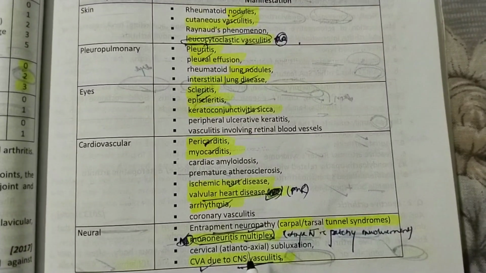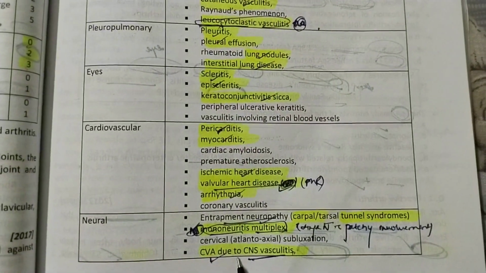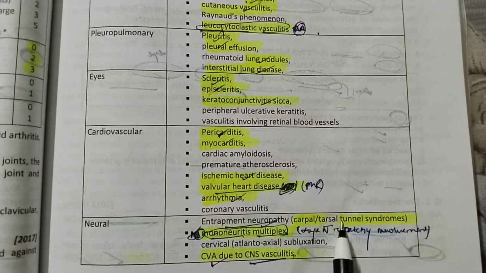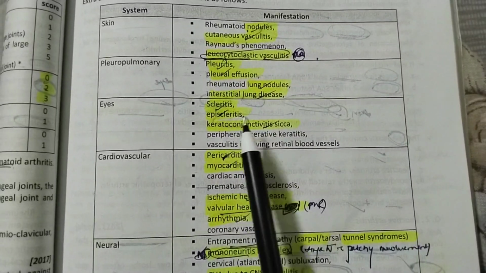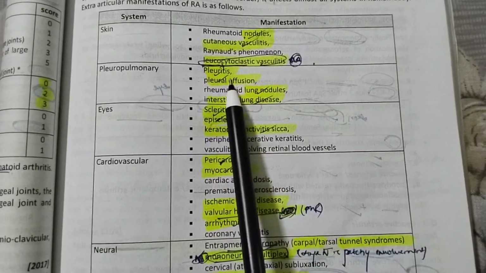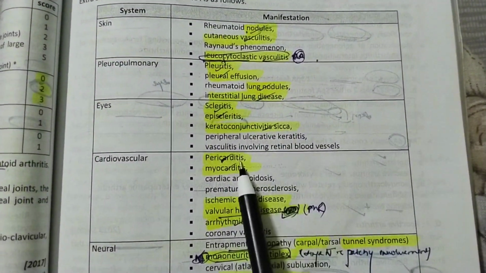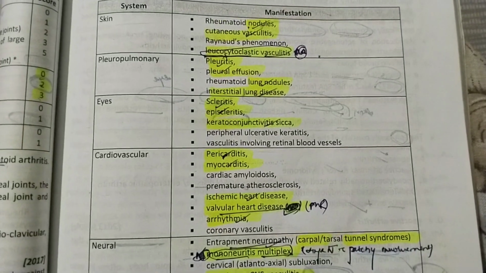So neural system में you have cardiovascular accident due to CNS vasculitis, and you have the carpal and the tarsal tunnel syndrome. उसके बाद क्या आएगा? ब्रेन के बाद आइज, you have scleritis, you have episcleritis, you have keratoconjunctivitis. आइज के बाद क्या आएगा? नीचे लंग्स में आ जाओ, you have pleuritis, you have pleural effusion, you have interstitial lung disease. उसके बाद हार्ट में आ जाओ, you have myocarditis, pericarditis, ischemic heart disease, valvular heart disease.